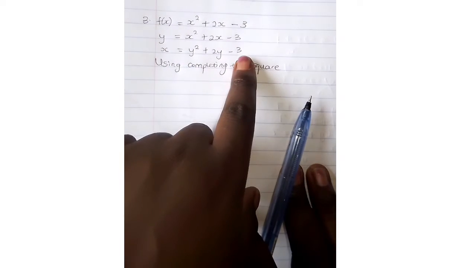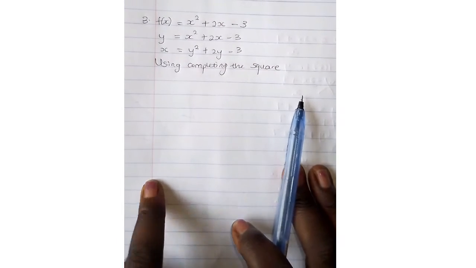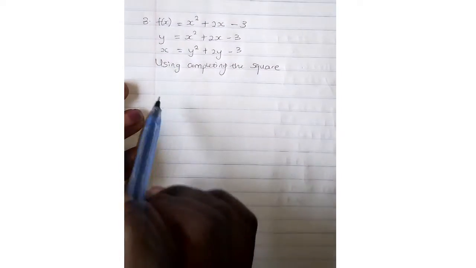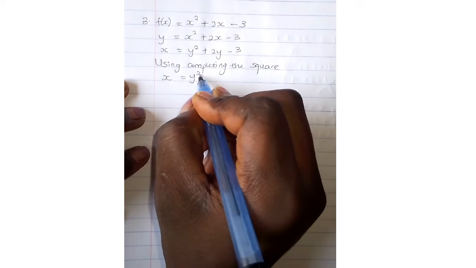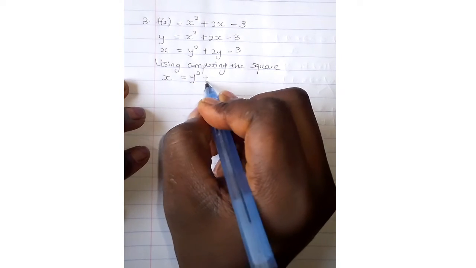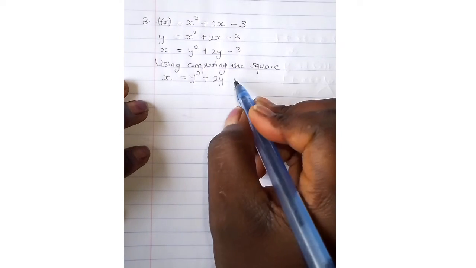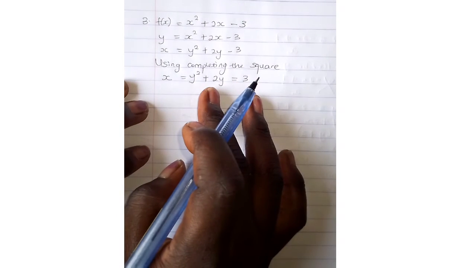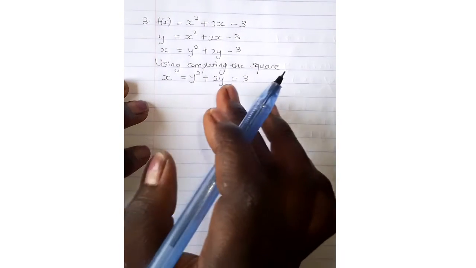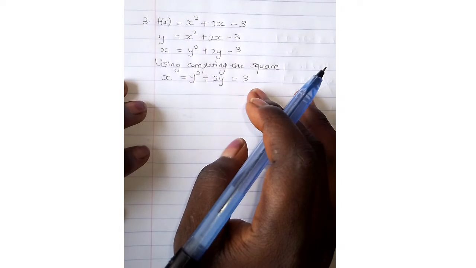So when we get up to this point, what we need to do is use the completing the square method. So by using the completing the square method, let's write it out. We have x is equal to y squared plus 2y minus 3. Understand? We collect like terms in this part. So when we collect like terms, 3 has to stay on its own, so we equate it to 3.